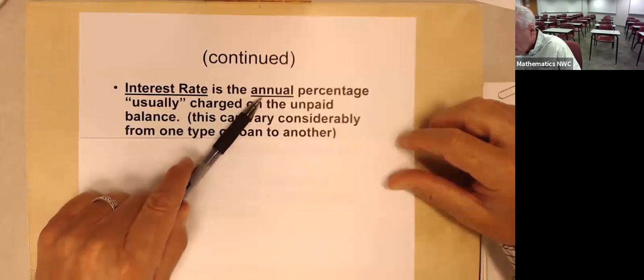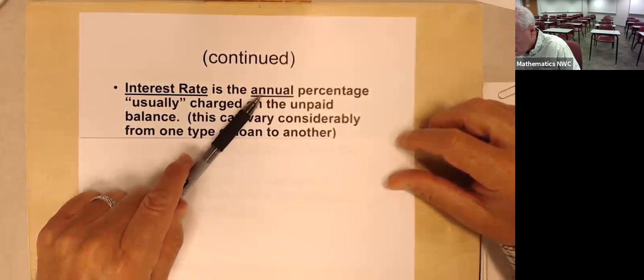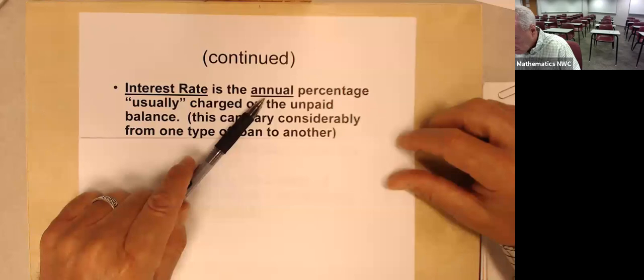The only time they don't use an annual percentage is usually with credit cards. Credit cards will give a monthly percentage. It makes it look much better. For example, many credit cards will charge 18% interest annually. That's a very high amount. It's why credit cards can be quite dangerous.